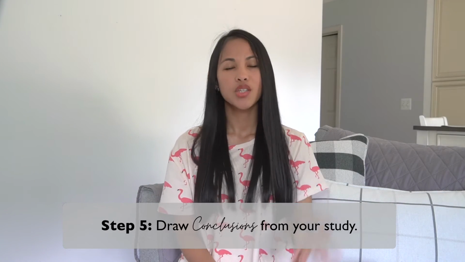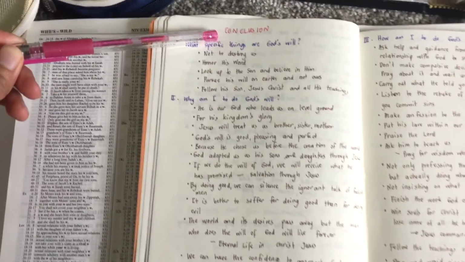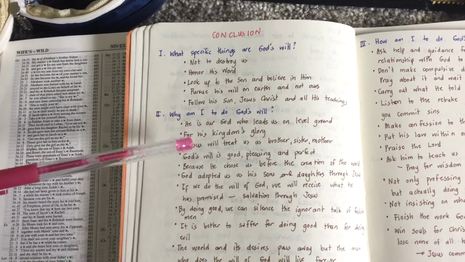Next, step number 5. Let's draw some conclusions from your study. So here, we organize everything that we learned and then summarize them. So what I did here is to combine all the answers from the first question, second question, and third question. So I decided to write them all so I could clearly see what God is saying about this theme. Guys, it is amazing how much clarity you can get by really digging deeper into God's Word.